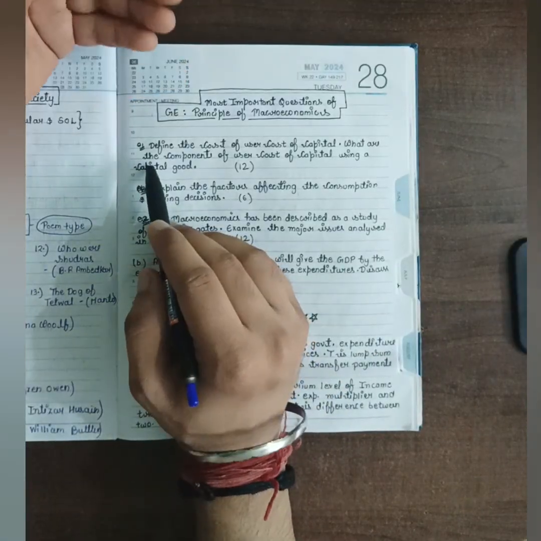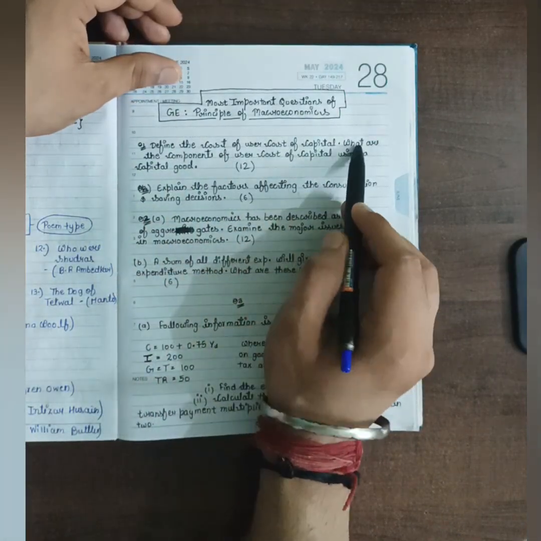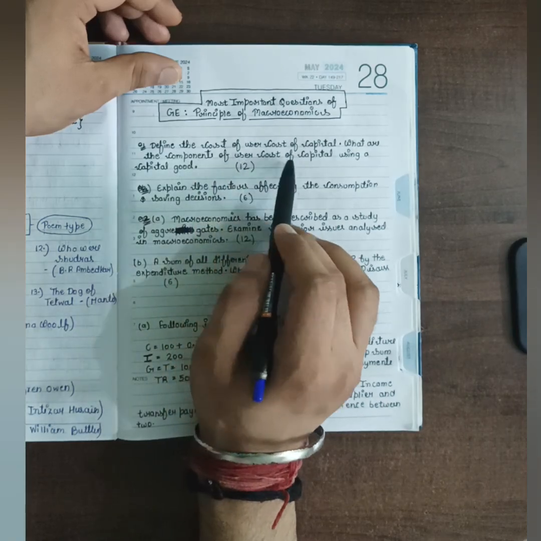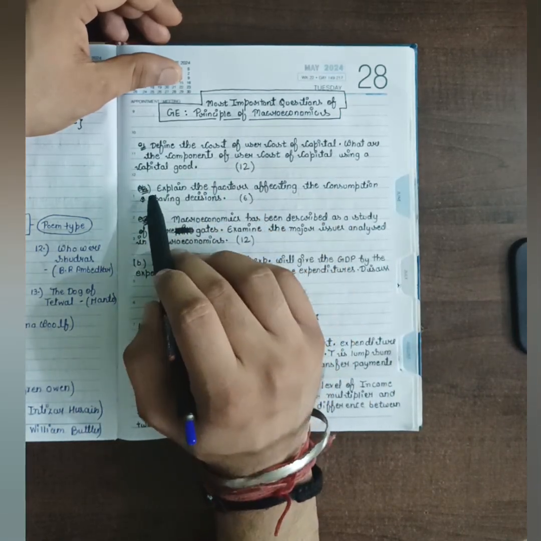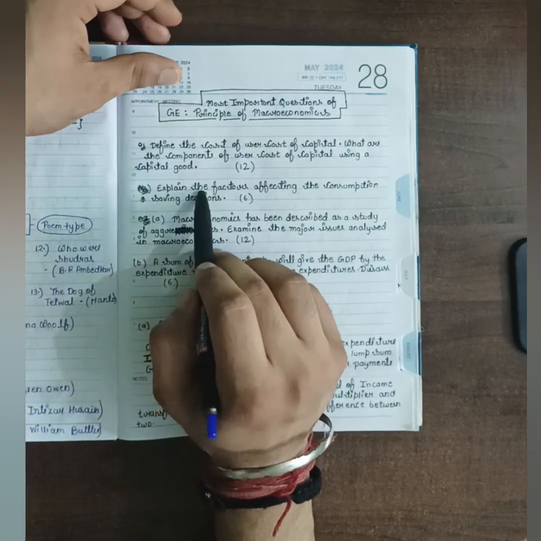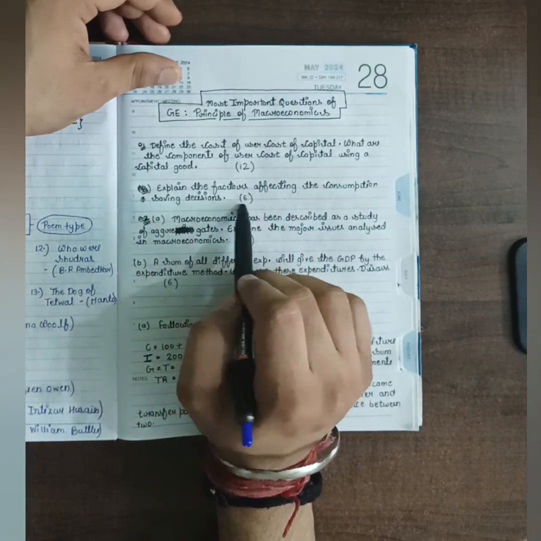So let's jump on to question number one. Define the user cost of capital. What are the components of user cost of capital using capital goods? And it is of 12 marks. B part of question number one: explain the factors affecting the consumption and saving decisions. This question is of 6 marks.